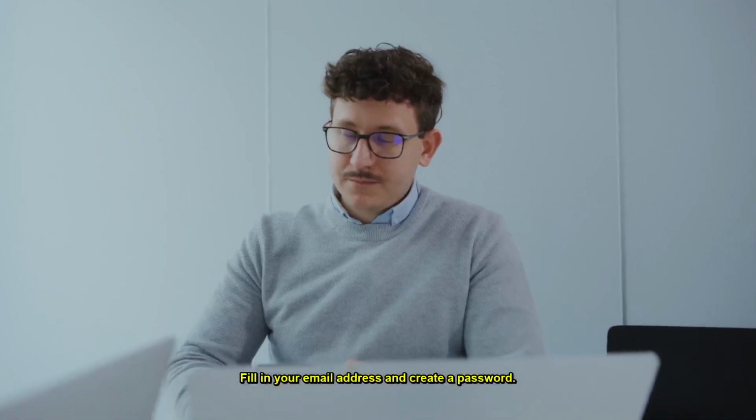Fill in your email address and create a password. Complete the necessary personal information fields, including your name and address. Agree to the terms of service and privacy policy before proceeding.